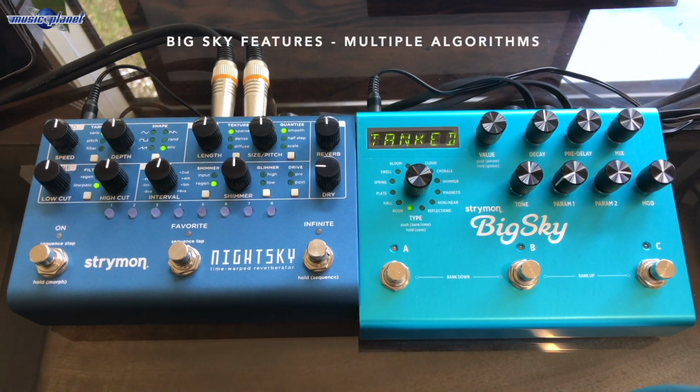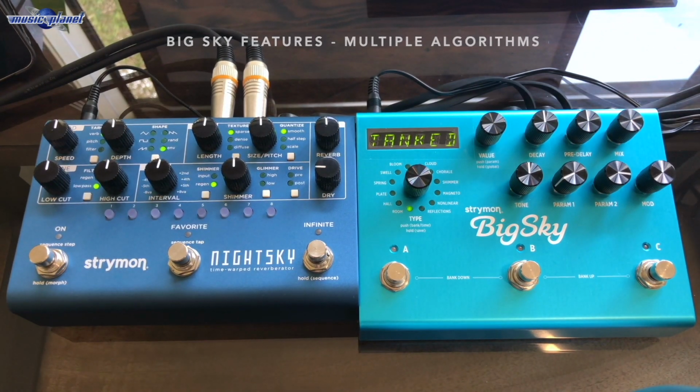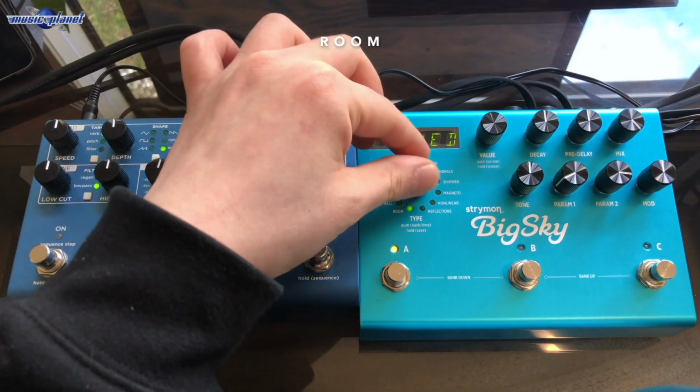One feature that sets the Big Sky apart from the Night Sky are the sheer amount of reverb algorithms. We won't go through every single sound, but here's a quick demo of the different sounds that are available on this.